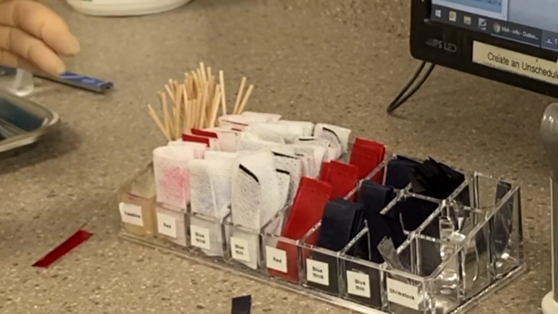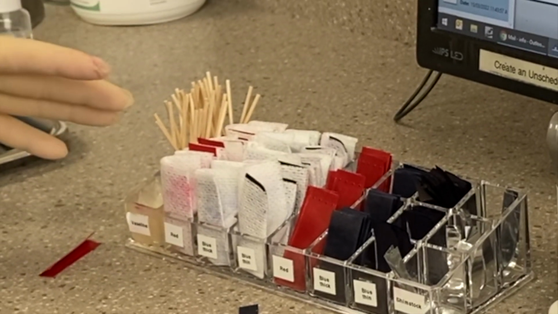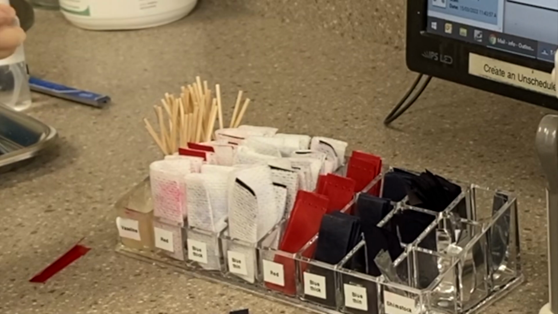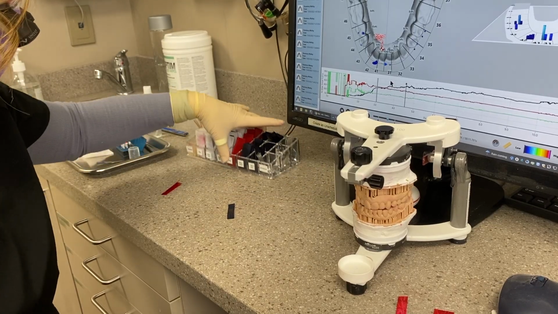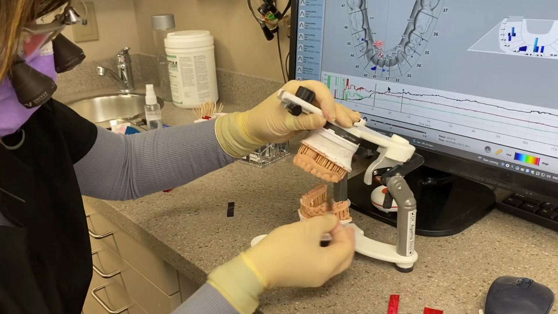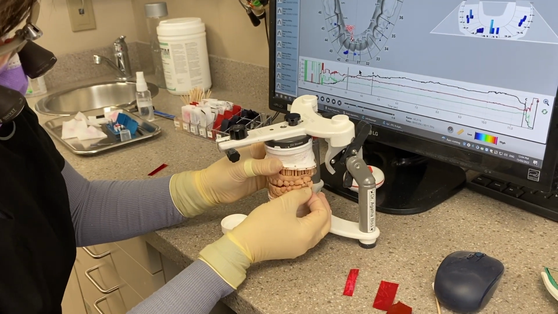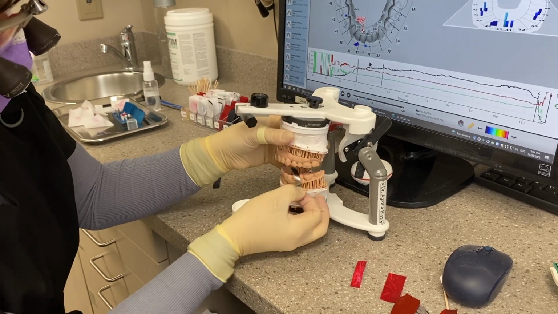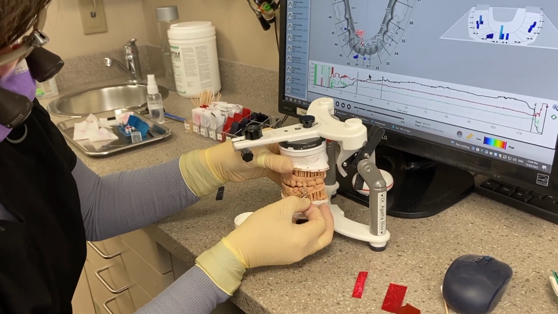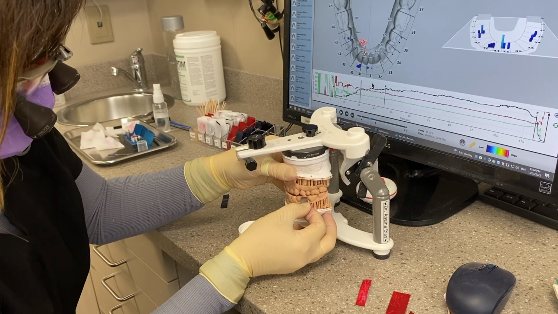The wrapped one has Vaseline on it, so it marks really well. These are not coated with Vaseline. Q-tips in here, and then additional shim stock so that I can just grab some as I need it. So we do that with every adjustment. Every operatory has one of these. Because we go through so much articulating paper in this office, it's ridiculous.